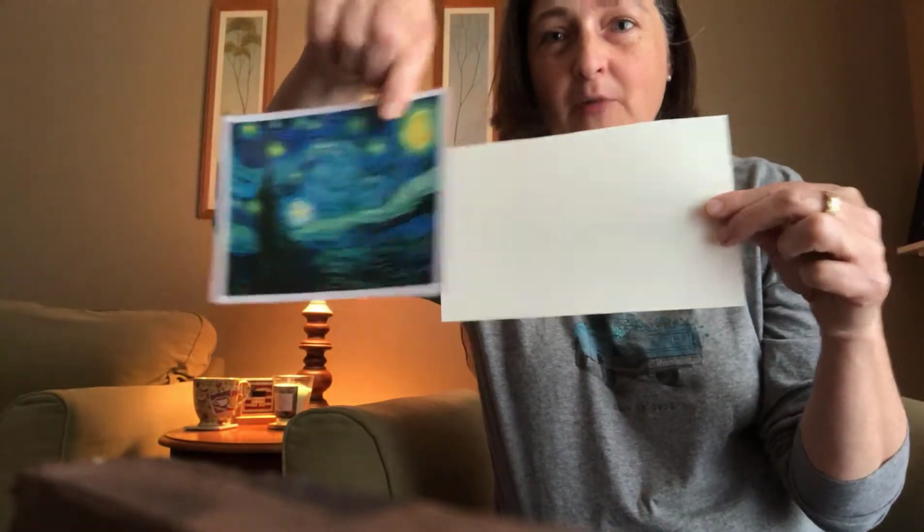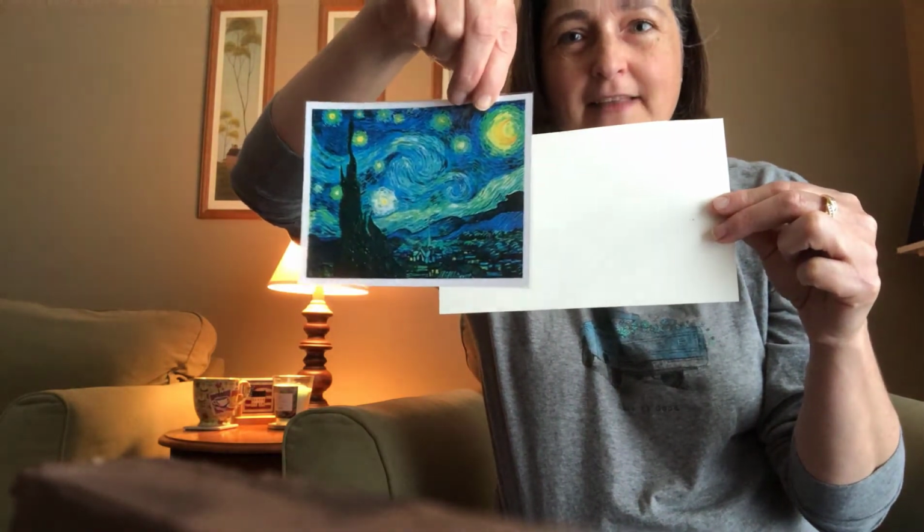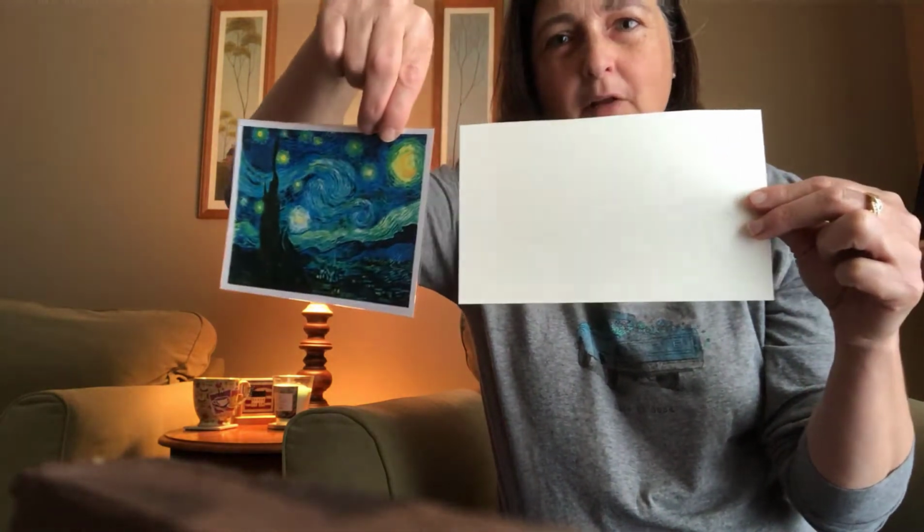So I'm going to put my dark brown on the bottom. And I'm going to put some blues and yellows on the top. And then maybe some greens in the middle. So that's what I'm going to do. Remember, you are the artist. You don't have to do it my way. You can do it your own way.